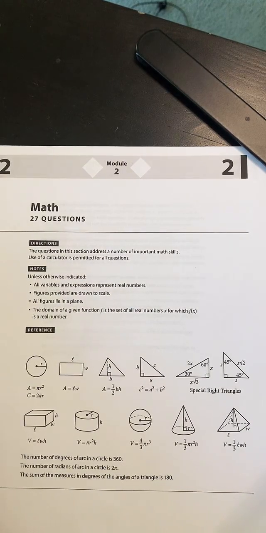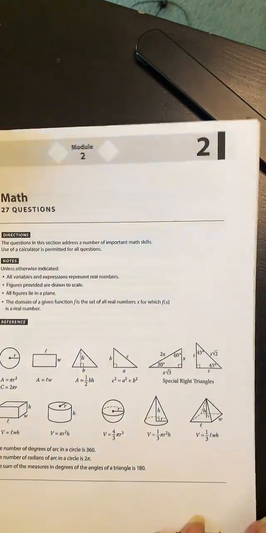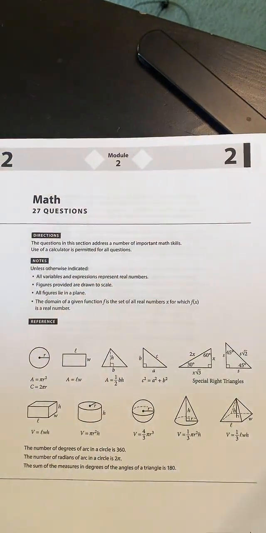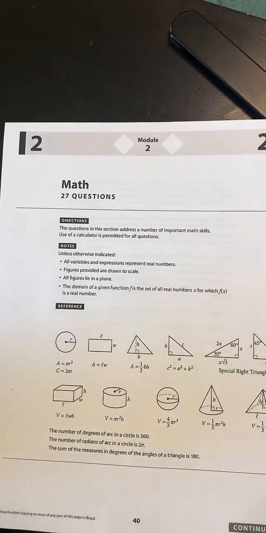So, of course, I had to make a few rearrangements, but I am here with you.